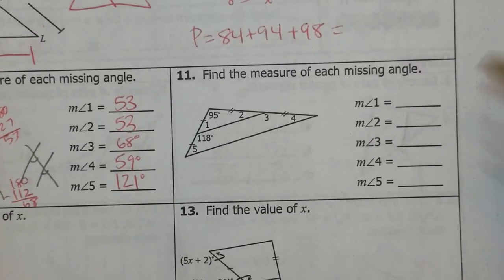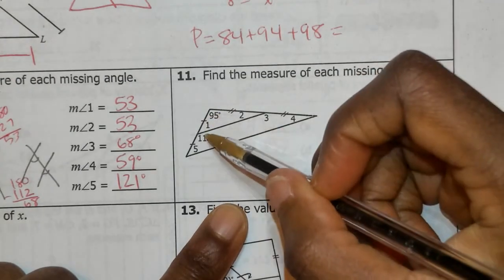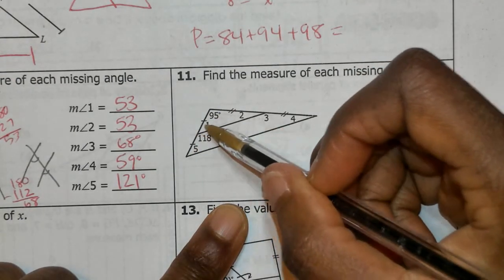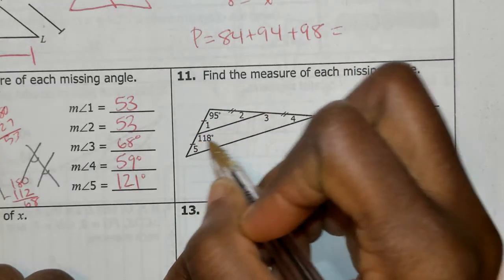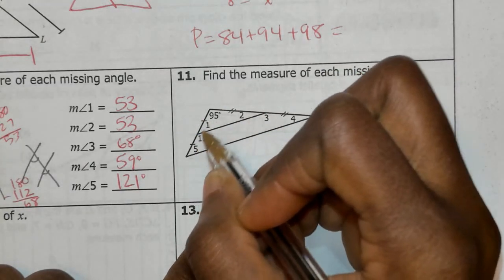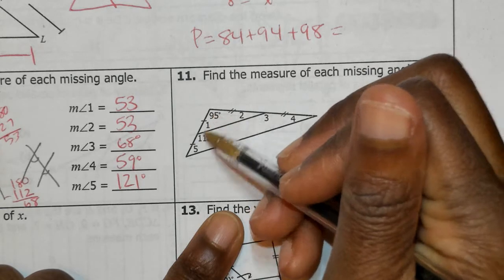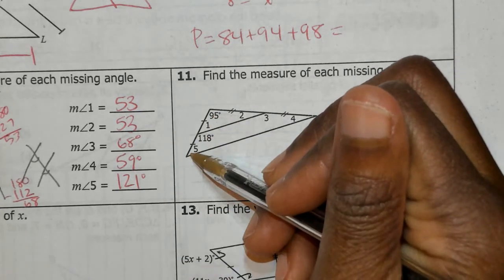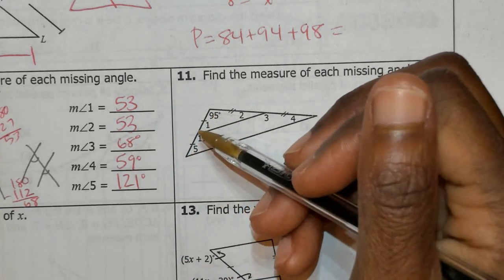So if you tried number 11, hopefully you did it on your own, you would see that 1 and 5 correspond, but we don't know either one of those. So we have to start off with this 118 that they give us. It's a linear pair with 1. So even though all 4 of these angles make a line, when we say linear pair, we want them to have the same vertex, the same ending point.